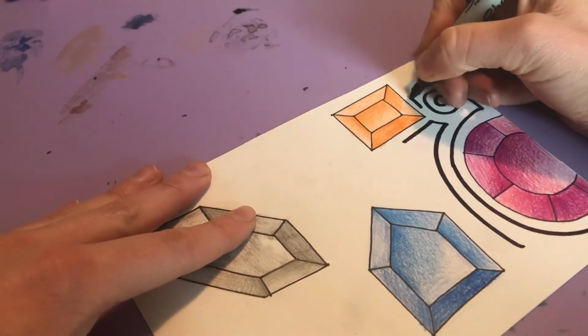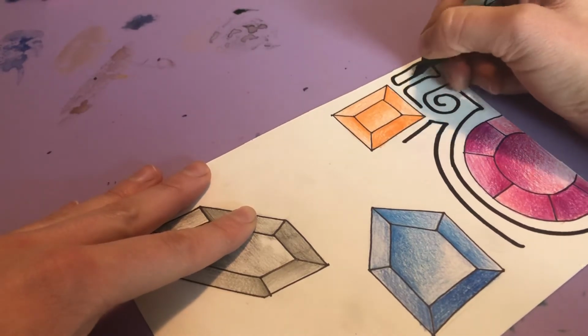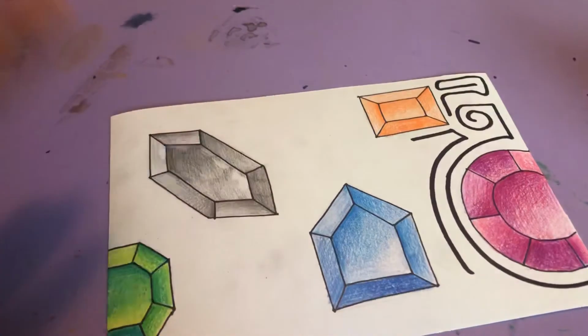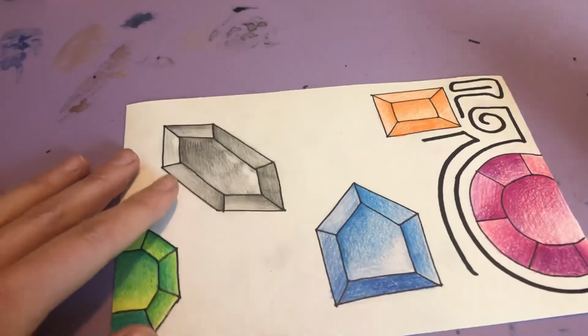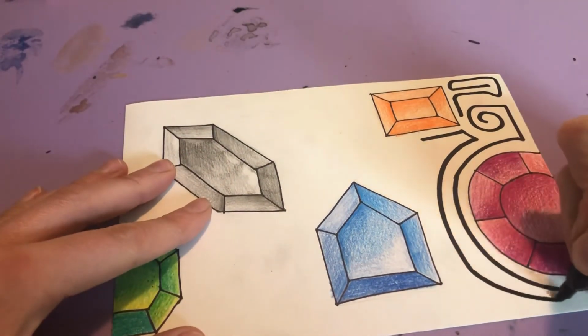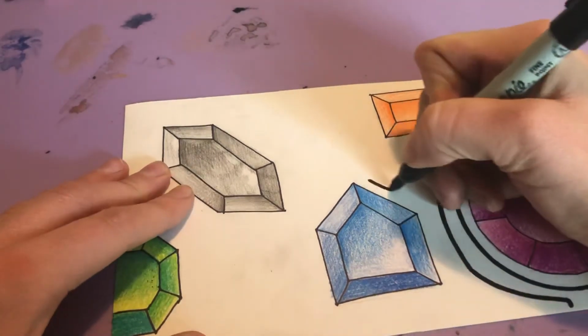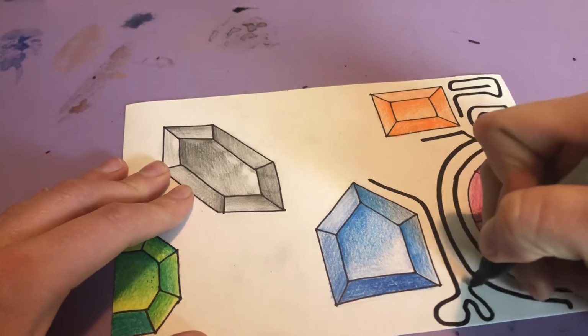So organic forms are more loose and free form. Geometric, you think of rulers, hard edge. With these lines, I'm looking for more loose and flowing lines, so I'm going to curve them around. And you can have some fun with your lines.